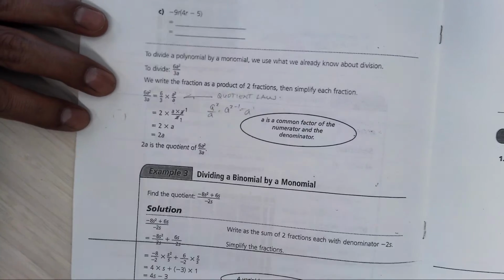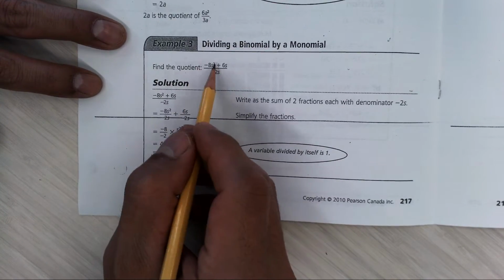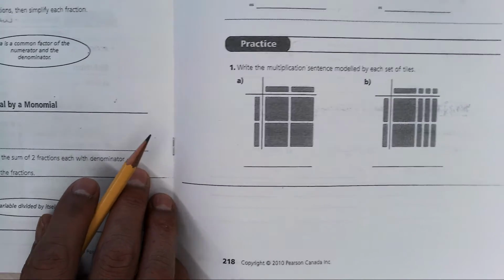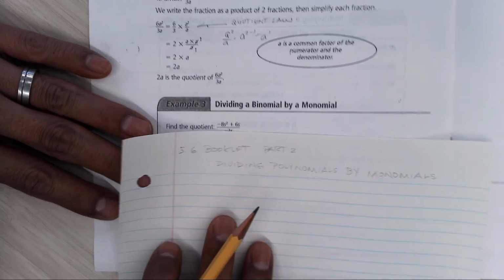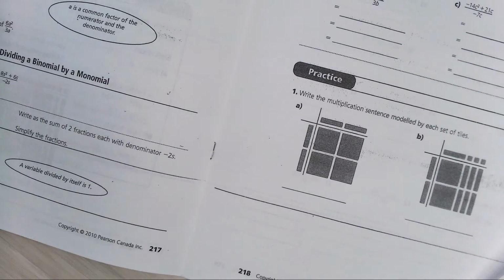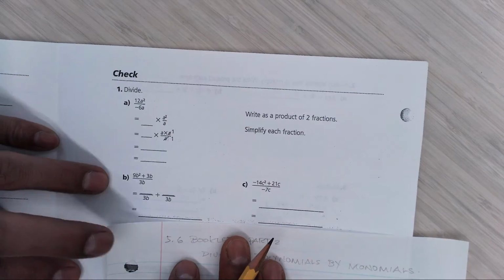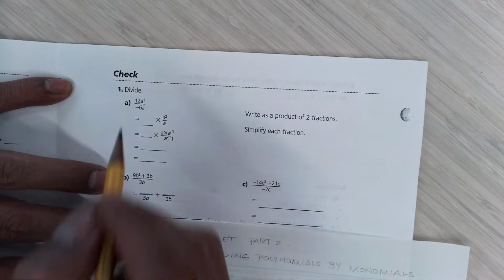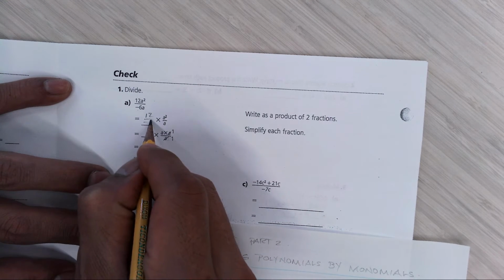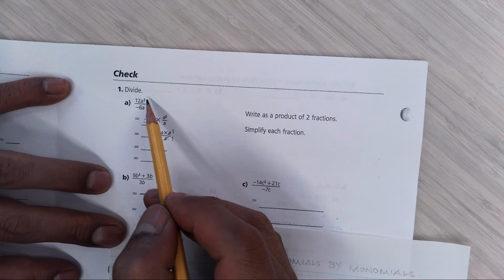But I will demonstrate for you how to do this, and then we're going to do it as tiles actually, okay? So stand by, here it is. Here's some examples for you in the booklet. Actually, why don't I just do this one here together with you, okay? So here, they're going to get you to divide 12 divided by negative 6 on this side, okay? So they're dividing the coefficient, and over here they're dividing the a squared divided by a, okay?